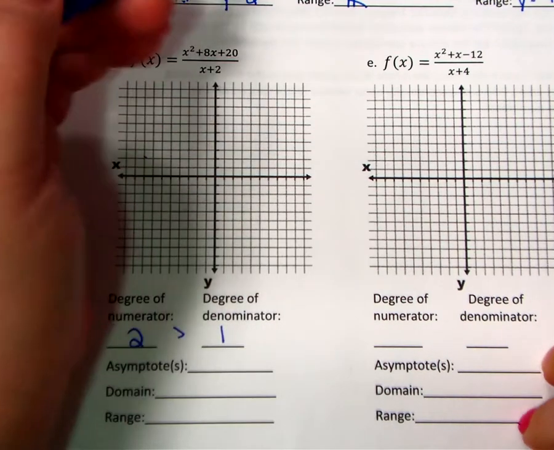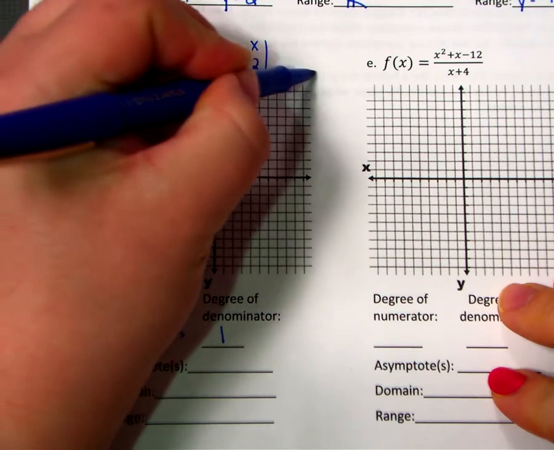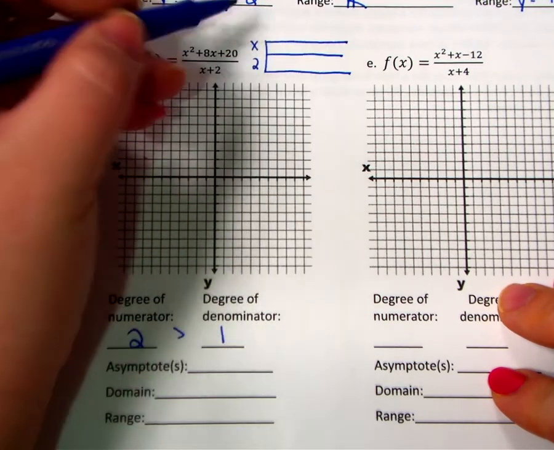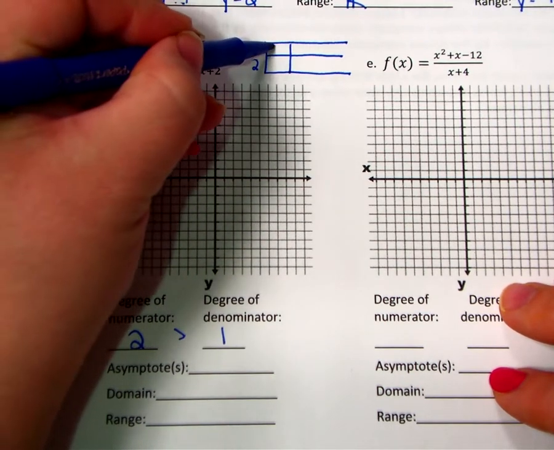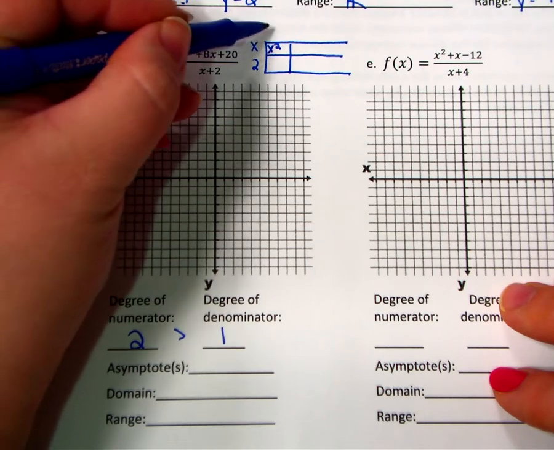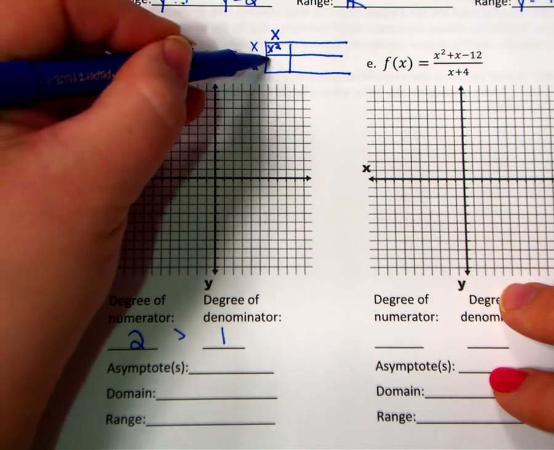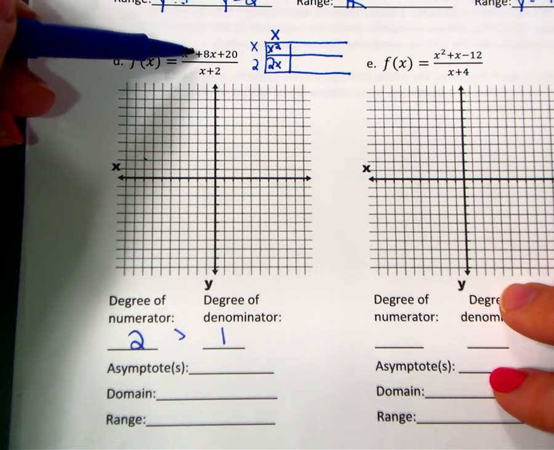So we have x plus 2. Bringing back all of our stuff at the end of the year. So this is from chapter 5, 5.2. We have x squared. X times what is x squared? X. X times 2, 2x. 2x plus what is 8x? 6x.